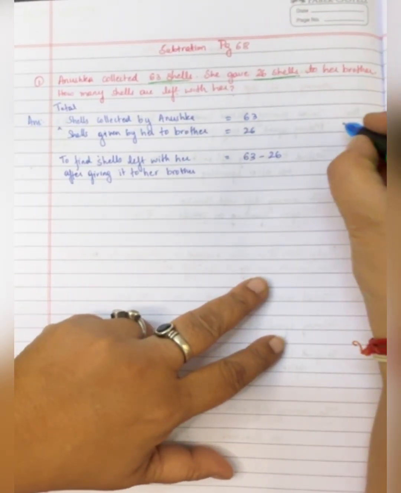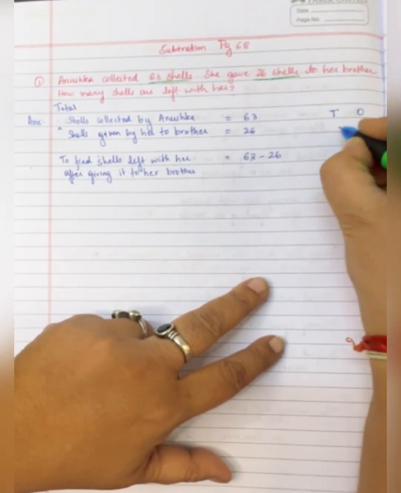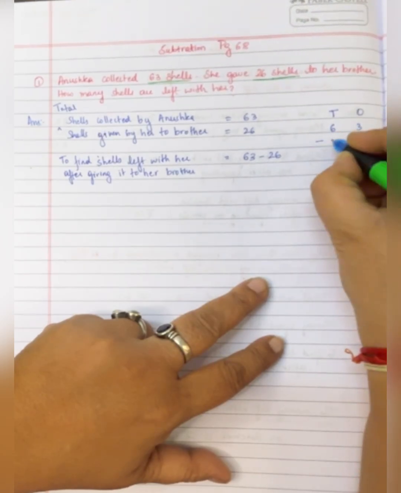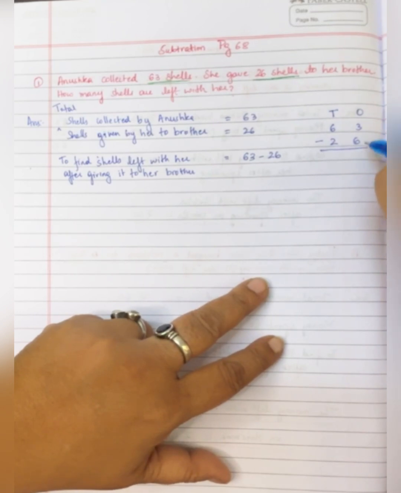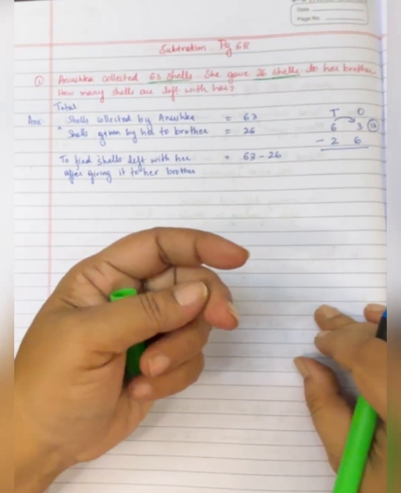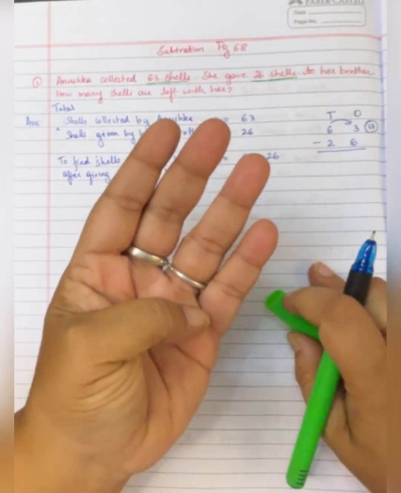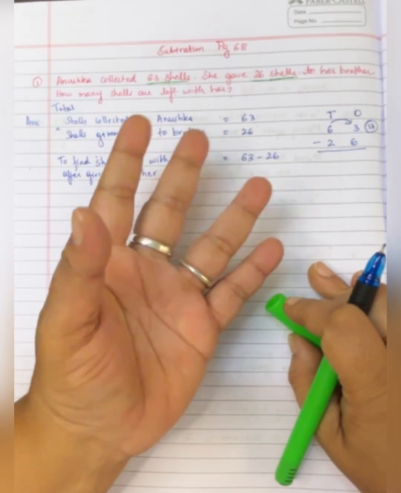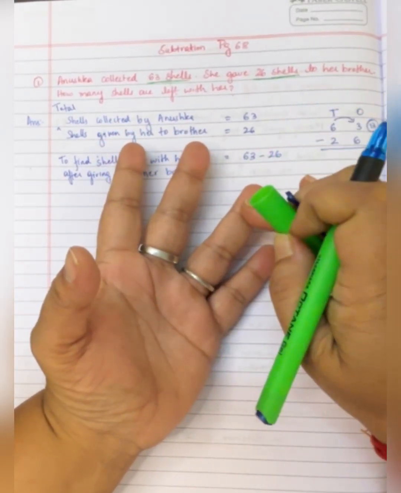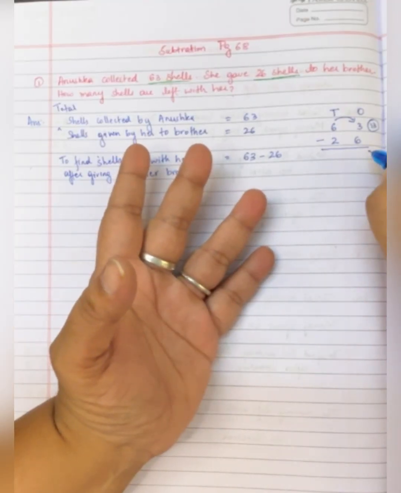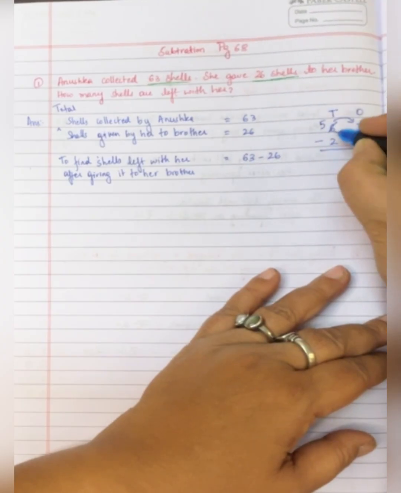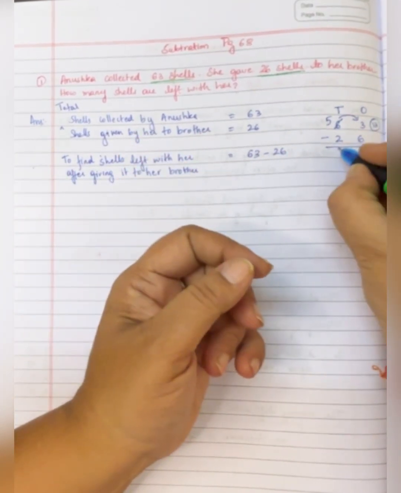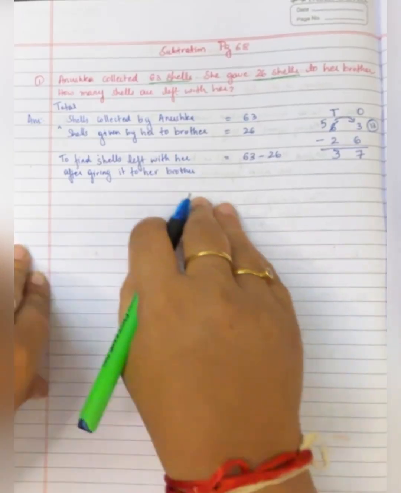Now we'll do the calculation. Okay. Tens, ones. 63 minus 26. So 3 is a smaller number than 6. So we are going to borrow, which becomes 13. 13 minus 6. Keep 6 in mind and count till 13. That is 7, 8, 9, 10, 11, 12, 13. Up to 13, 7 times. So 13 minus 6 is 7. Now as we have borrowed 1, this becomes 5. 5 minus 2 is 3. So it is 37.